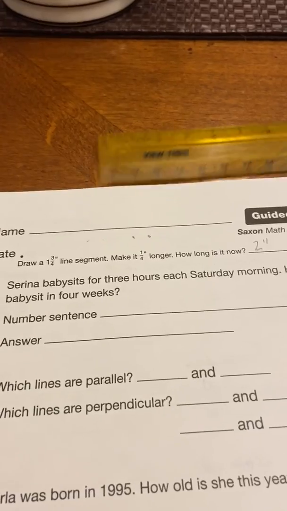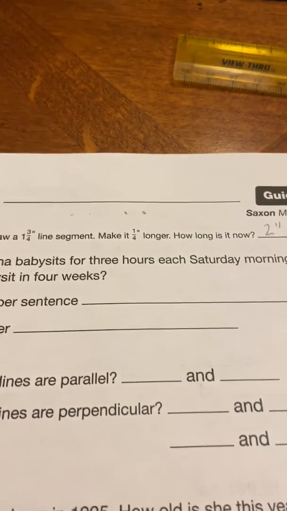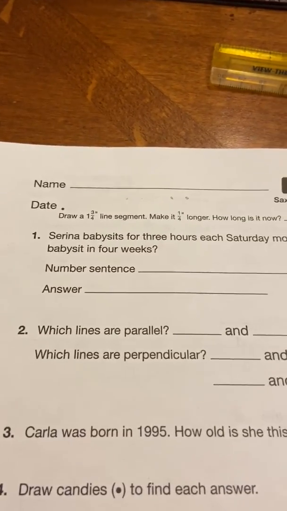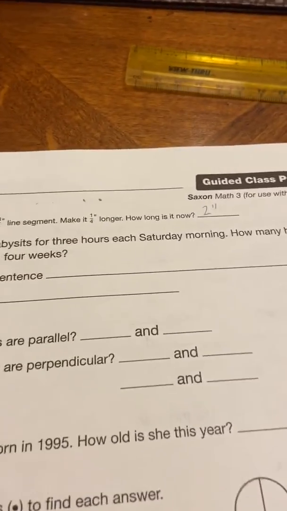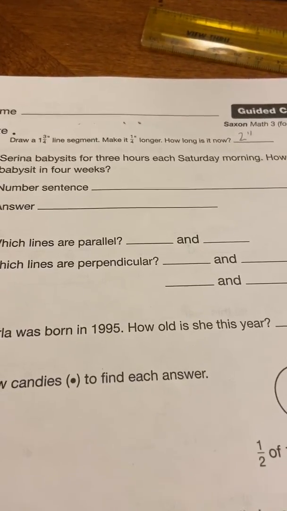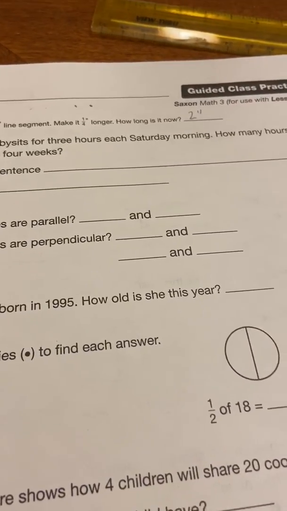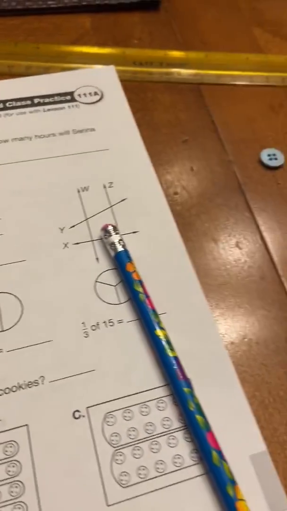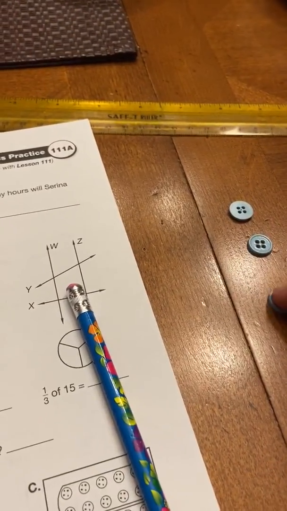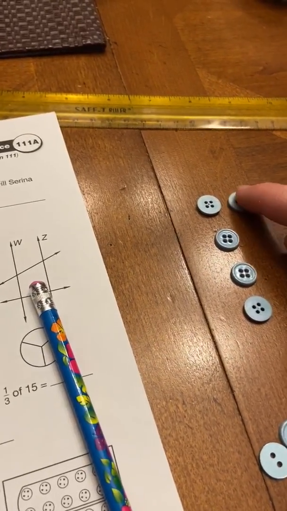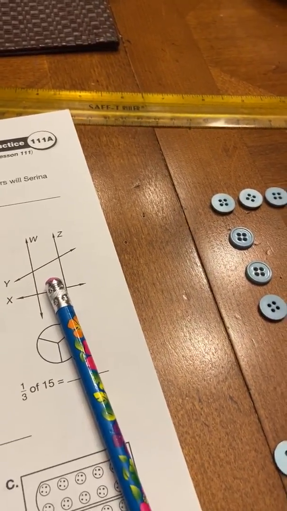Okay, number 1, Serena babysits for 3 hours each Saturday morning. How many hours will Serena babysit in 4 weeks? Well, our groups would be the 4 weeks. So I'm going to use my buttons so that I can show you. So I would do an array with 4 going down because those are my groups, the 4 weeks. And I babysit 3 hours each of those weeks.